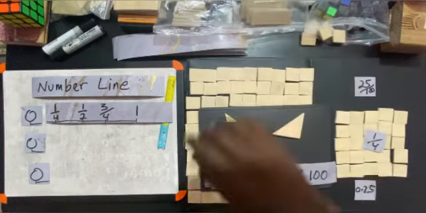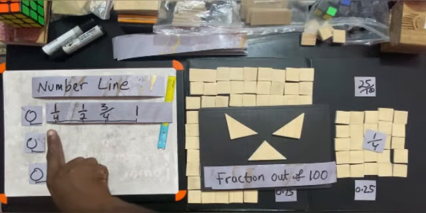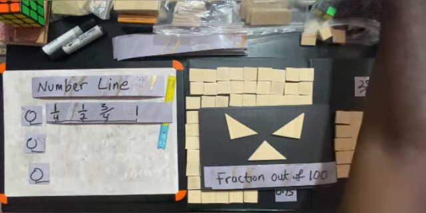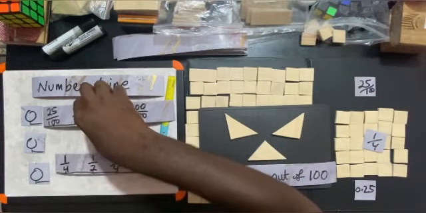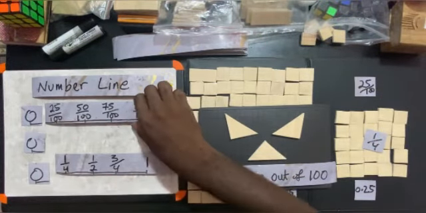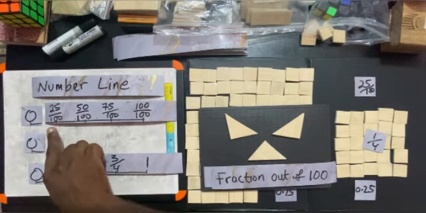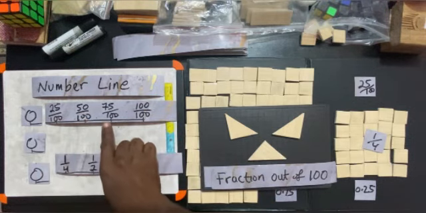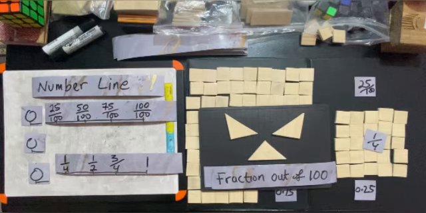First let's have the large percentage fractions. So we saw 25 over 100, 50 over 100, 75 over 100, 100 over 100.